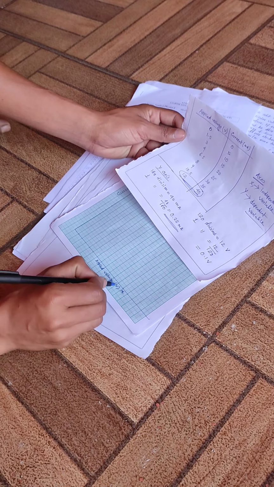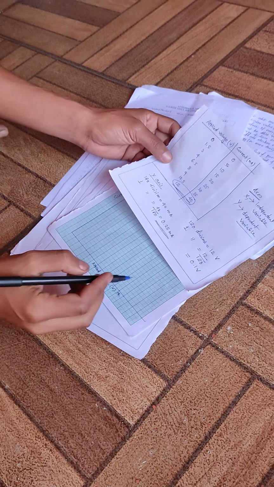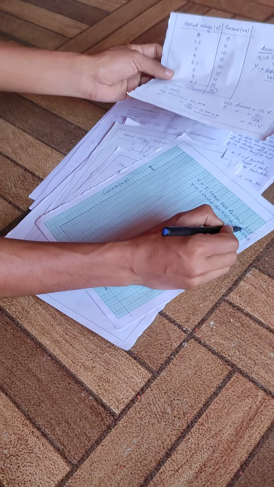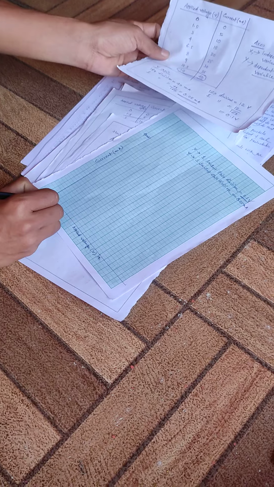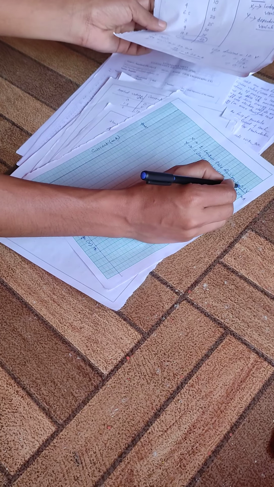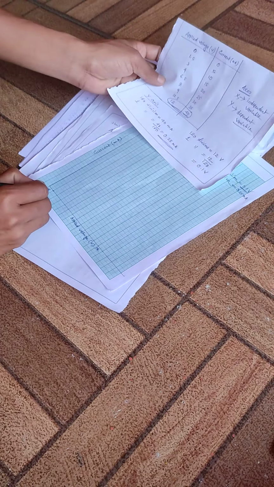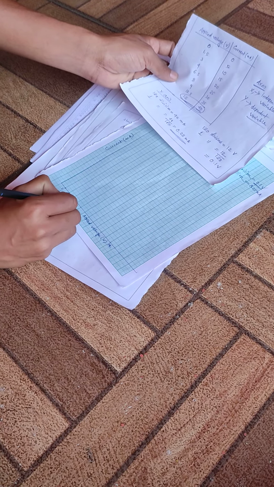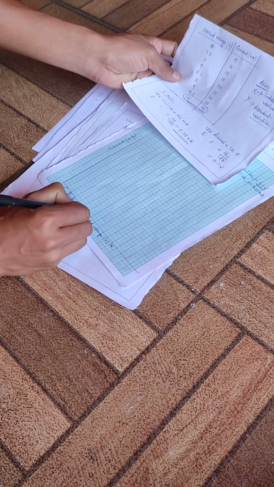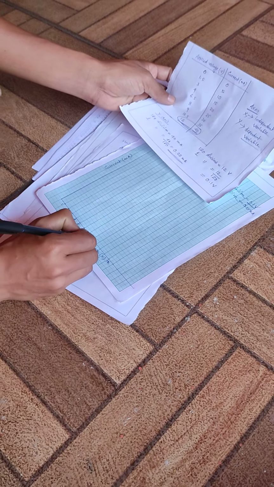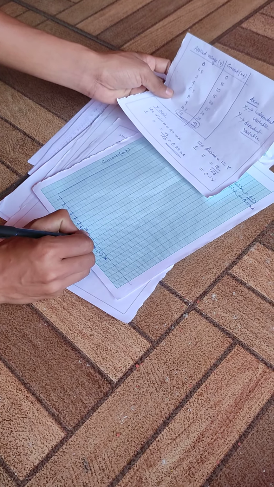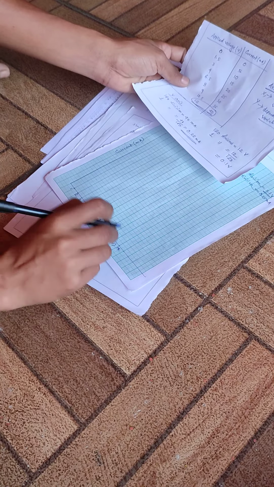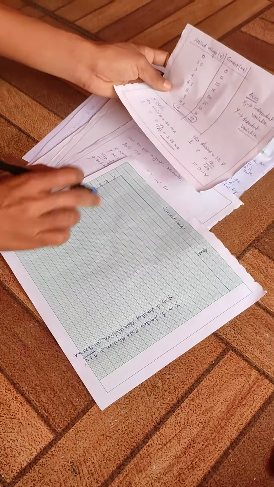Okay, so what is the value of this? In the x-axis, one smallest division is equal to 0.1. So for 10 divisions, it is 10 into 0.1, that is 1. So it is your 1 volt, 2 volt, 3 volt, 4, 5, 6, 7, 8, 9, 10, 11, 12. Similar thing for y also.